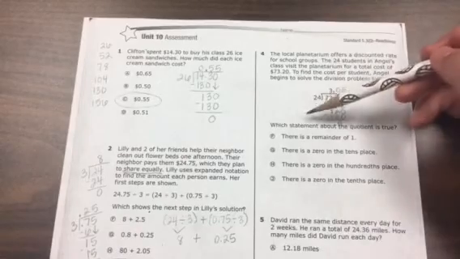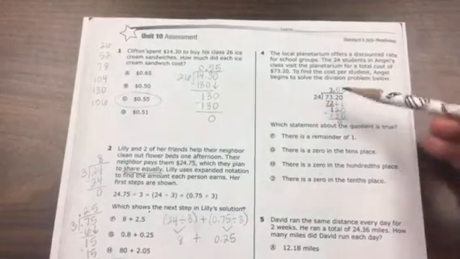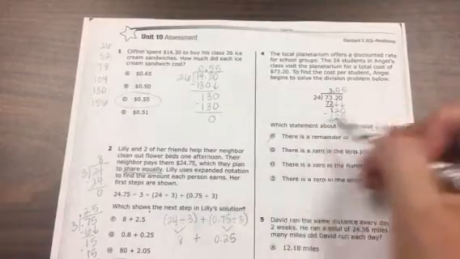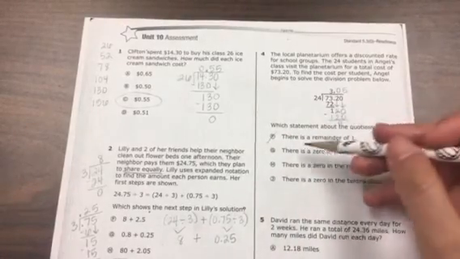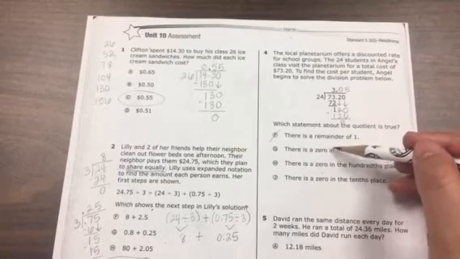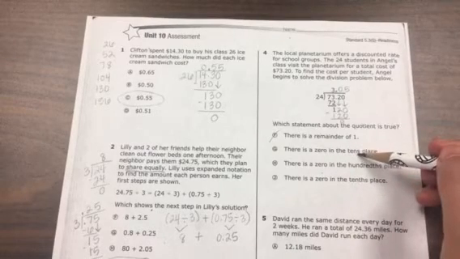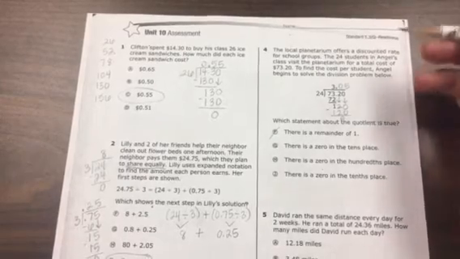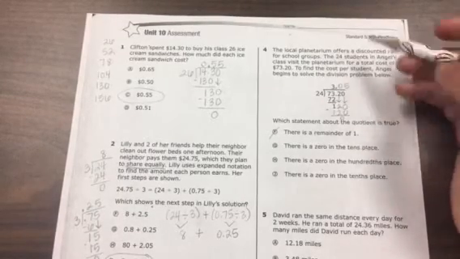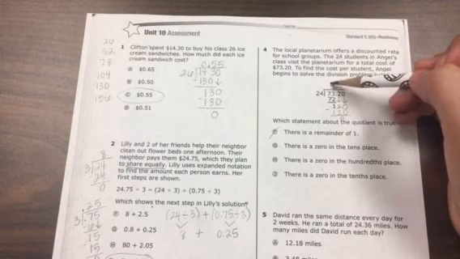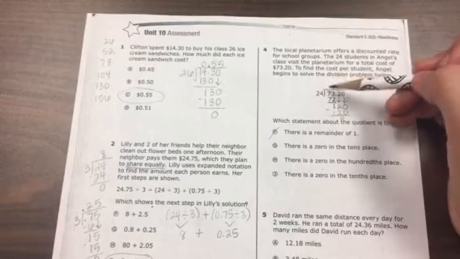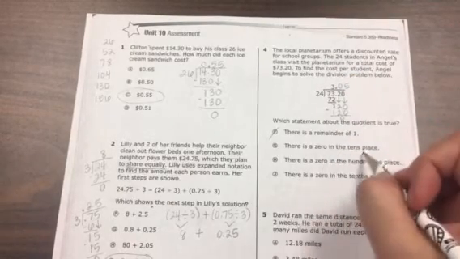So it says, what is true about the quotient? Okay, there is a remainder of 1. Well, no, because we just said that we don't have a remainder. There is a 0 in the tens place, okay? So we have to figure out which one is the tens place. So the tens place is actually in front of this 3, okay? And we don't have a tens place. We actually have nothing there.